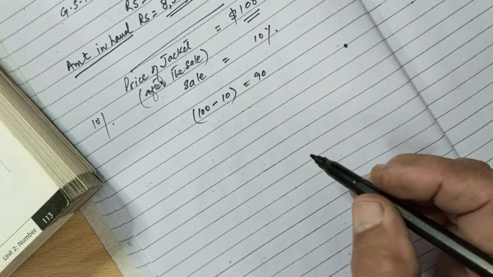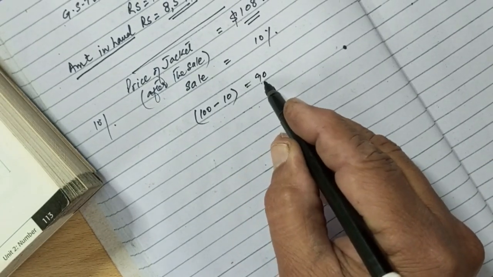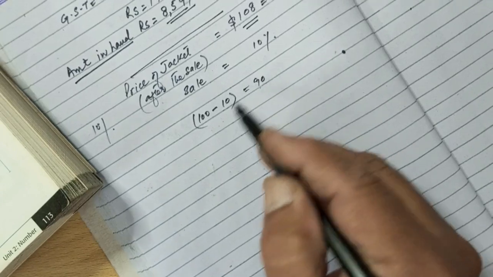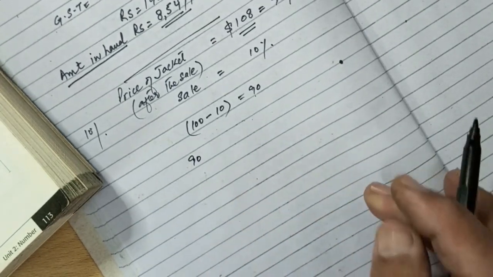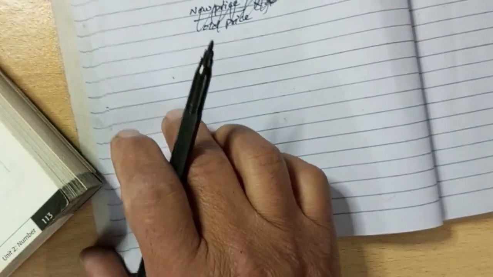Now it is very easy. Now what is the formula that has been formulated for this? Now you see that the new price is 90, so I write it over here. I am going to formulate a formula for this.